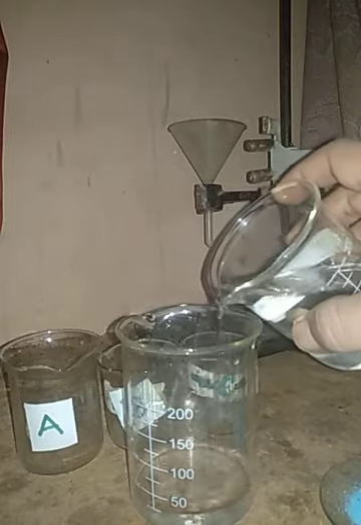First we need to add 50 ml of water to each of the beakers. So I shall measure it using this beaker. I'm going to add 50 ml of water. Yes, this is 50 ml water that I'm going to add into beaker A. Then again I shall fill it with 50 ml. This 50 ml I'm going to add to beaker B.